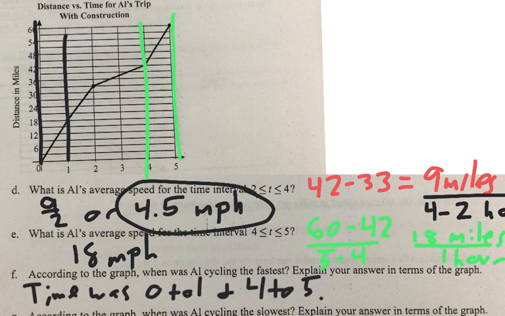So I could do it right saying that the graph was steepest between 0 and 1 and 4 and 5. Where was he going the slowest? 2 through 4. Between hours 2 and 4. And what does that look like on the graph? More flat. It's a more flat line, right? Not as steep, more flat.